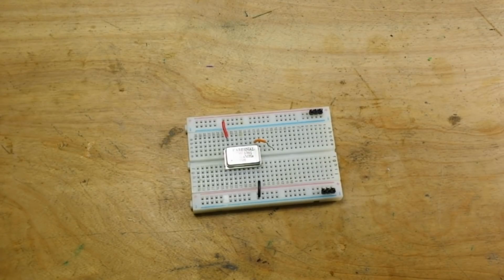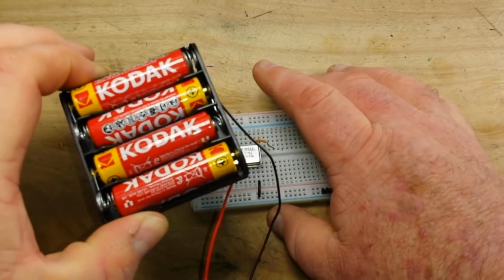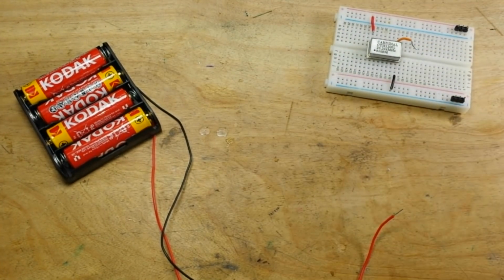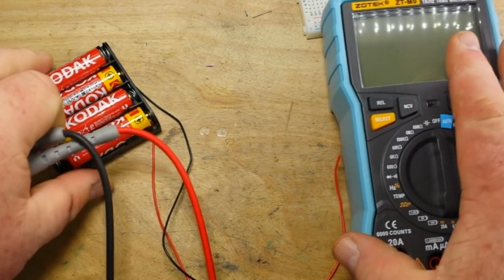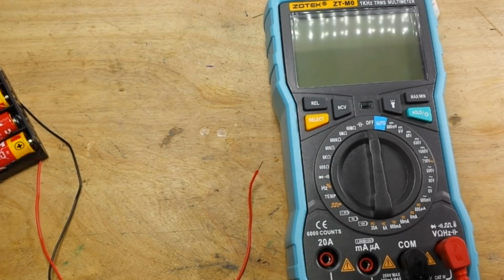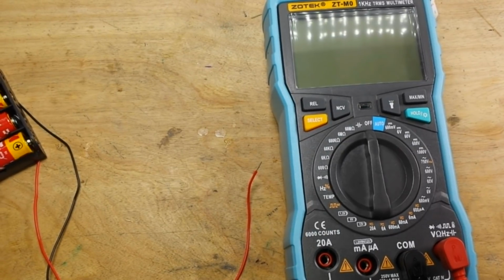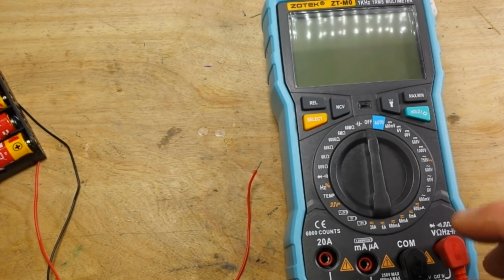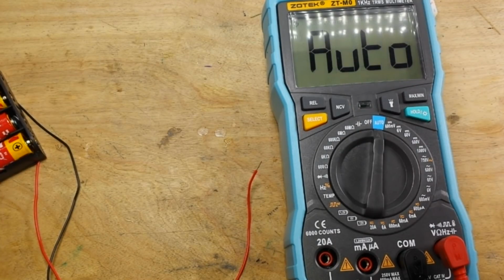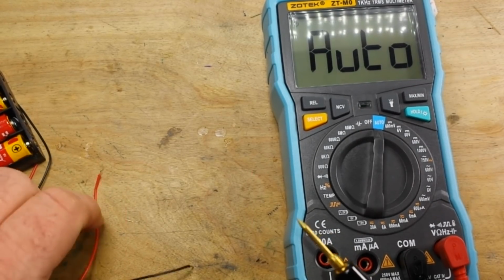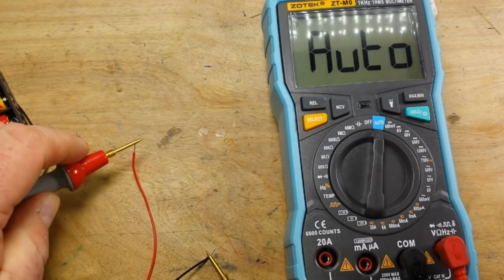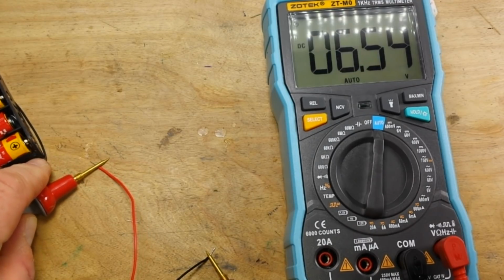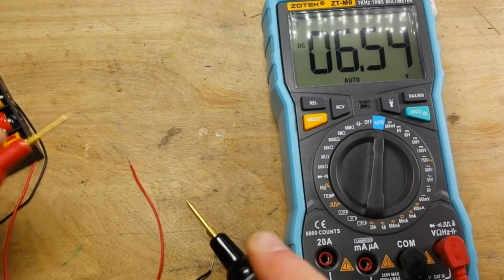If I can find my batteries. There we go. We're using AA batteries here. Just check the voltage on this. This is a neat little meter. This is a Zotek ZTM0. It's a smart meter. Oops, sorry about that. I generally don't like smart meters, but I'm just playing around with this one. So if we just put it in auto, we'll get our probes here. Should get about, what, 6.5 volts? Yep, 6.5 volts.